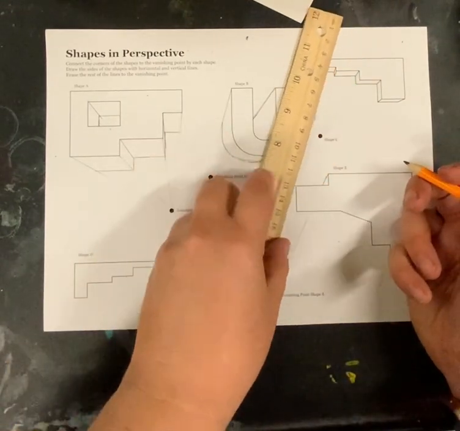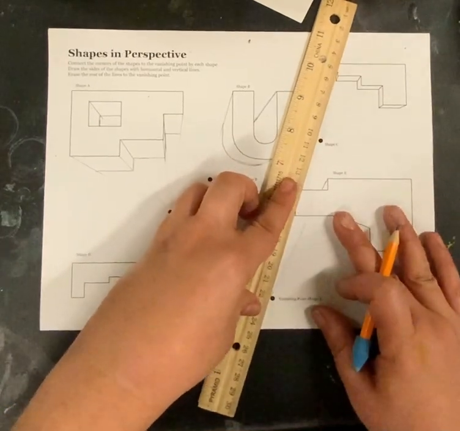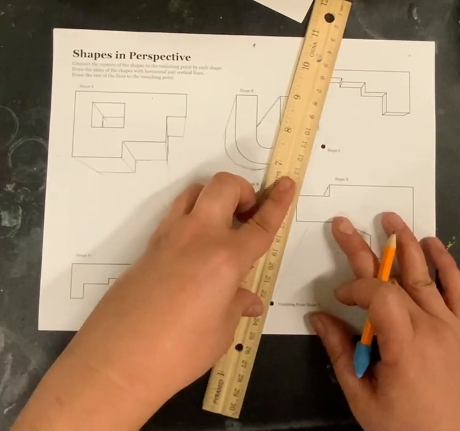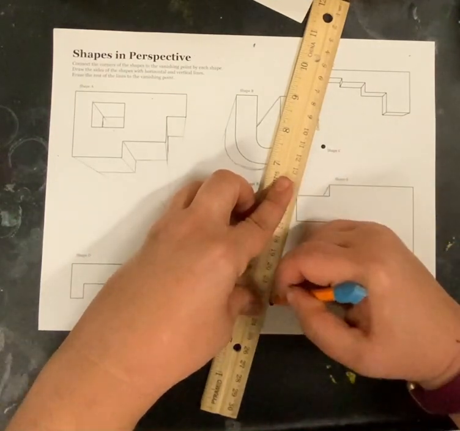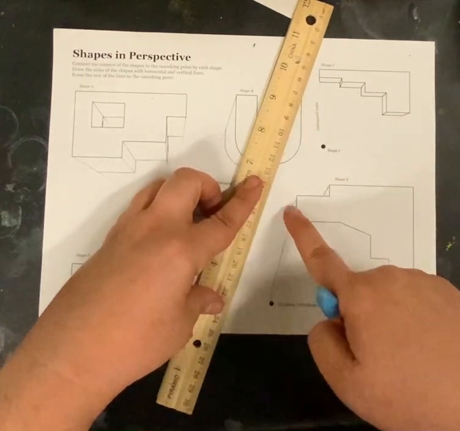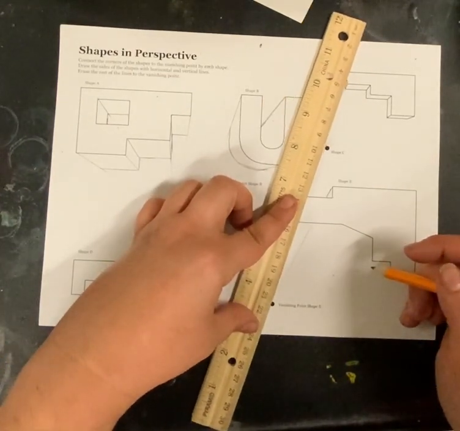There we go. And I'm going to see, would I see this one? I'm going to line it all up. I'm going to touch that top corner, touch the vanishing point. Yeah, I would see that side just a little bit. Now, because this dot is further over than that corner, that's why we would see this one. And then this corner as well.